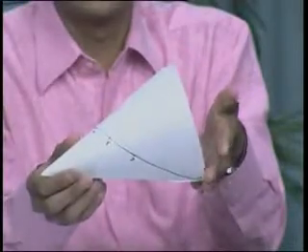Second view would be like this, lying on HP. So its top view would appear like this, front view would appear like this, both will be similar. So here it is given, after lying it on HP, it is cut by some cutting plane like this. We have to slice this like this. It removes this upper portion.